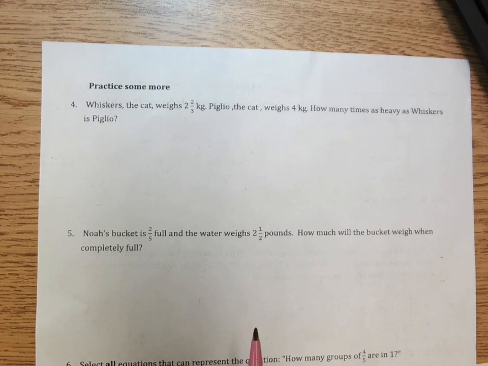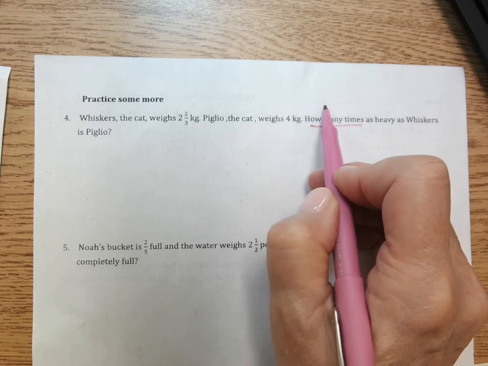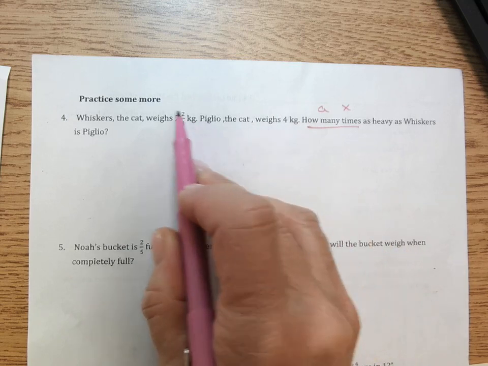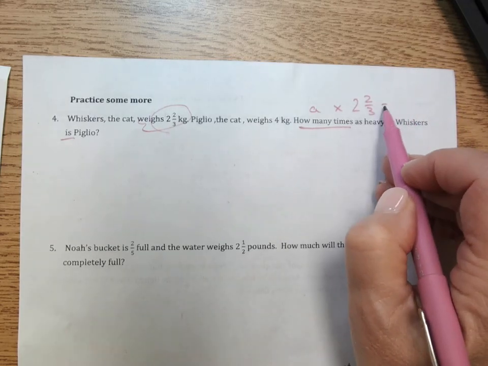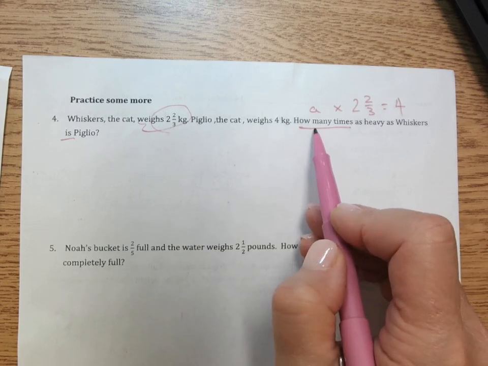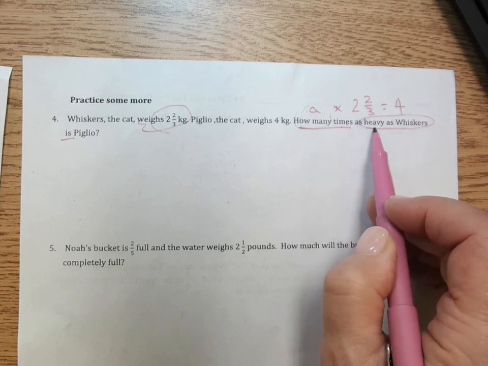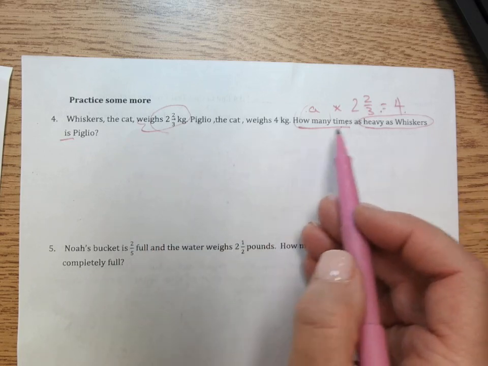Question number 4. Whiskers the cat weighs 2 2/3 kilograms. Piglio the cat weighs 4 kilograms. How many times as heavy as Whiskers is Piglio? How many, that's what I don't know, times as heavy as Whiskers is Piglio? So now I need to set up my math problem.